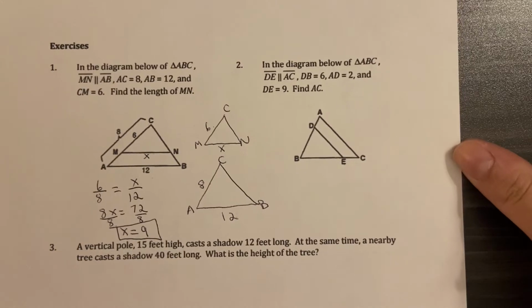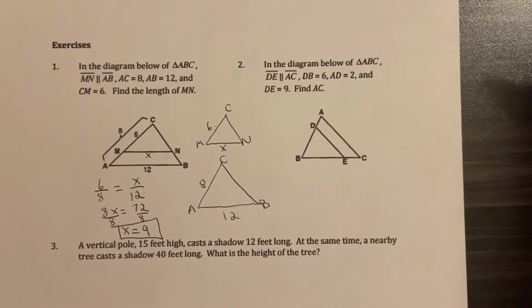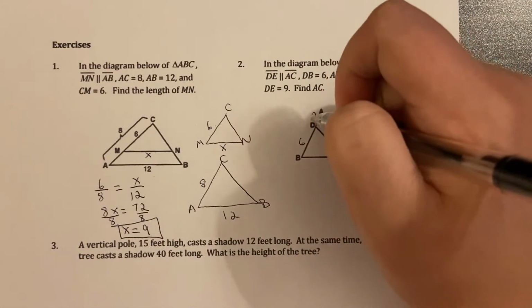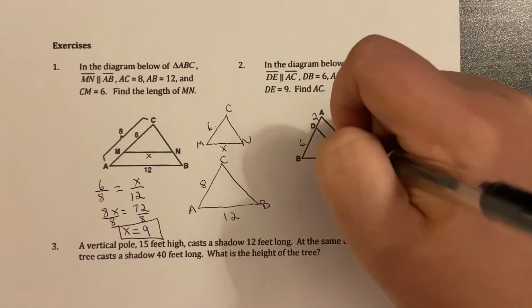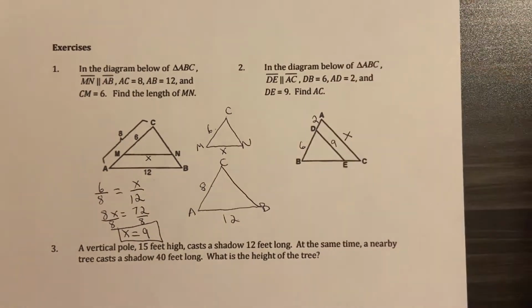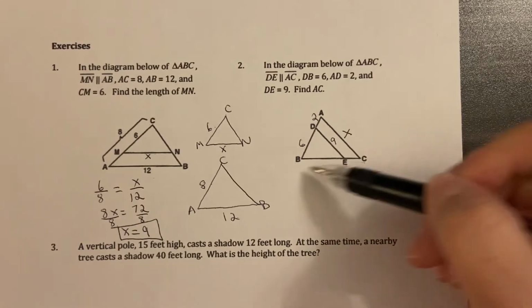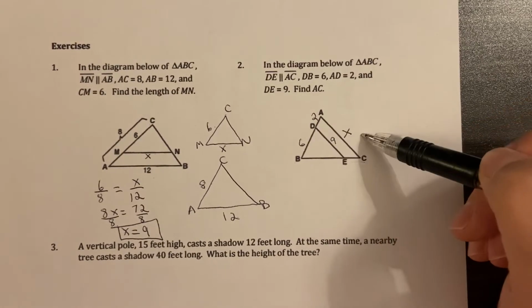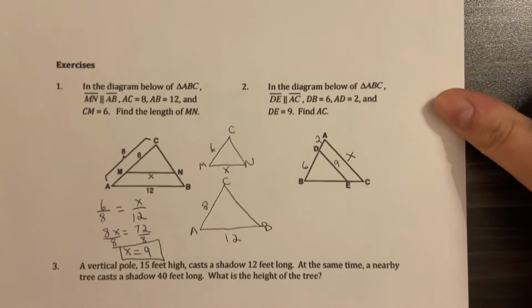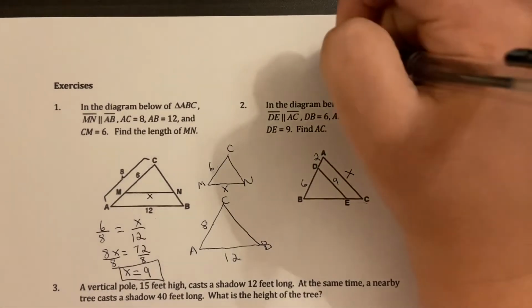Okay. So for this one, they gave me DB is 6, AD is 2, DE is 9. Find AC. So again, they are not giving me the split side. They're not giving me this side. So I can't just do 6 over 2 is 9 over x. I'll show you real quick. It ends up not giving you anything good.